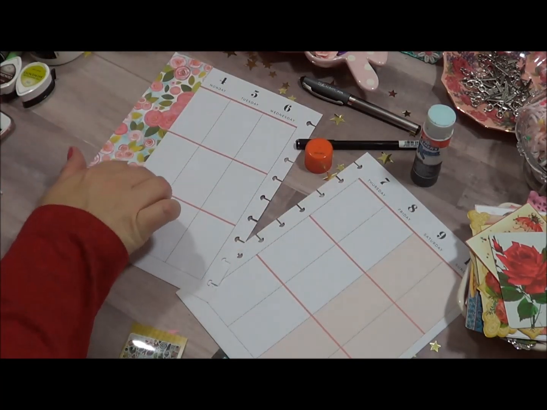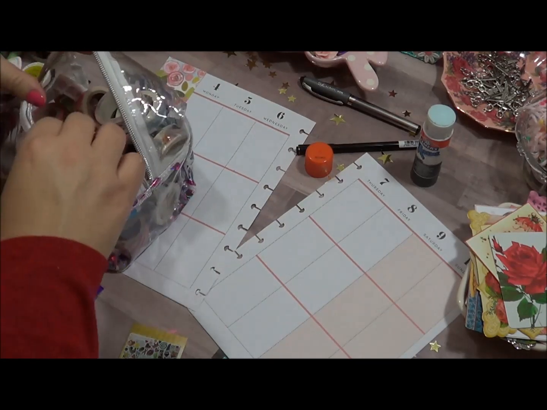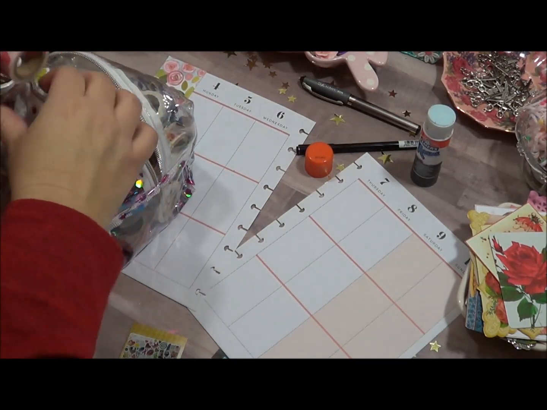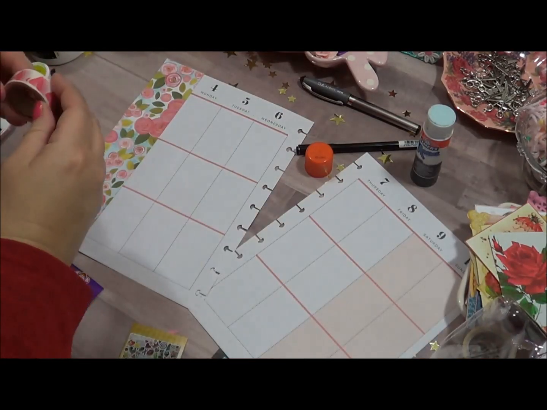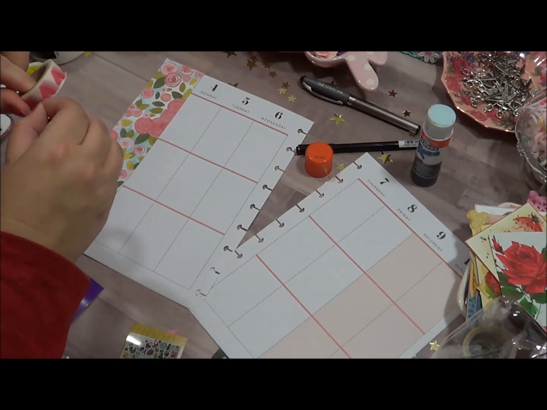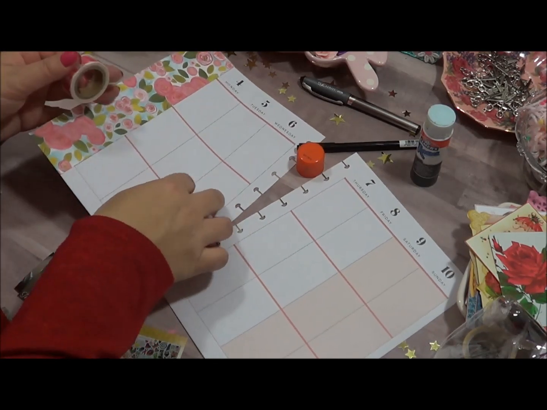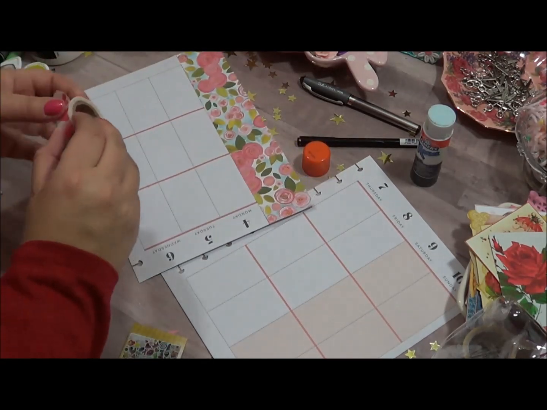And then you can also come in here and add some washi tape. I like to do that as well. Now I know I'm speaking to the choir here when I talk about washi, because I know we all have our lovely washi that we love.